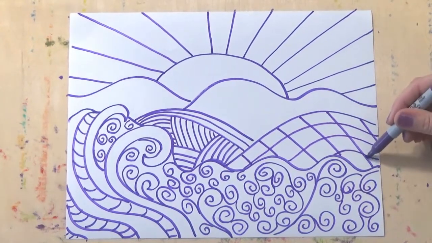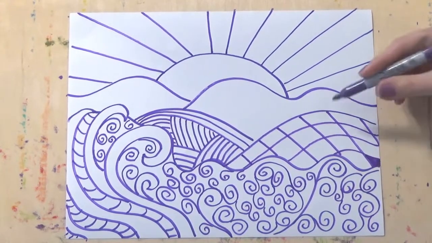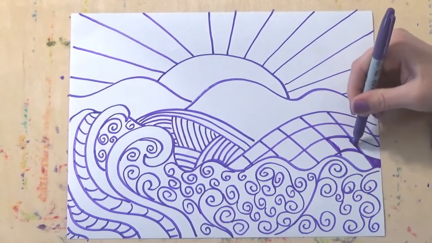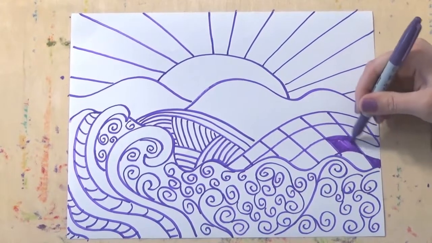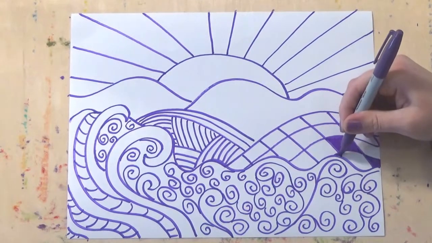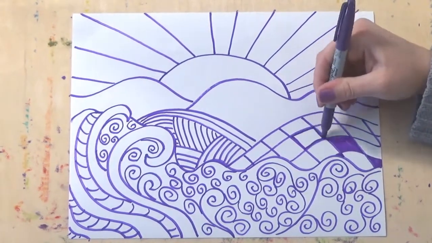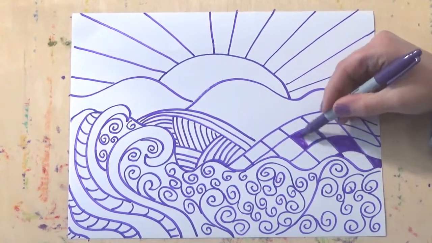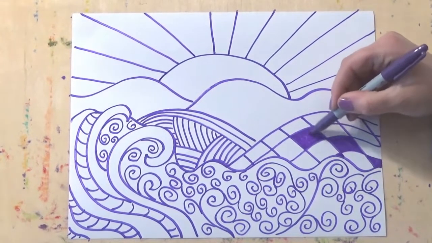And now when I fill in my checkerboard, I have to be really careful about which ones I fill in and which ones I leave blank. So if you do a checkerboard pattern, just be really careful with which ones you're coloring in because it's pretty easy to make a mistake on this part. And if you do, I'm sure you'll find a way to fix it. Covering it up.